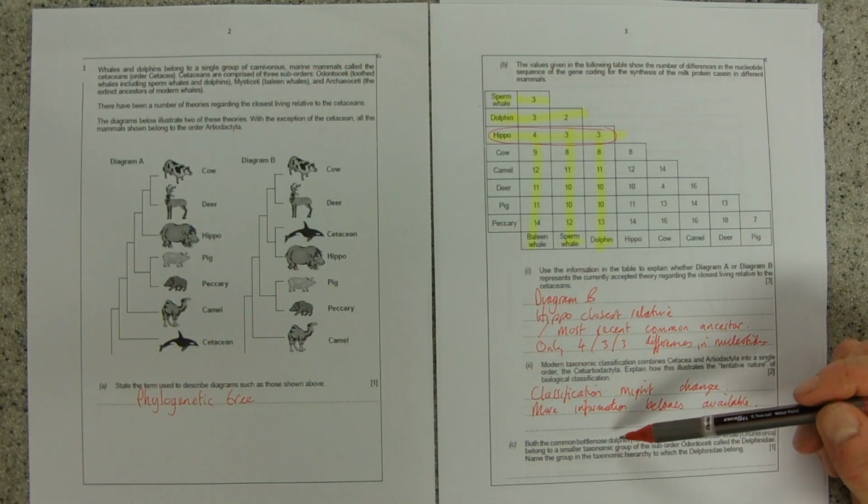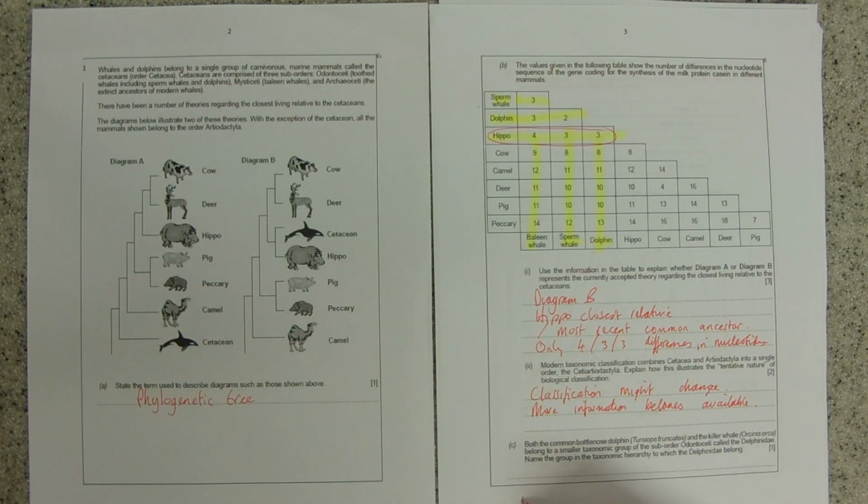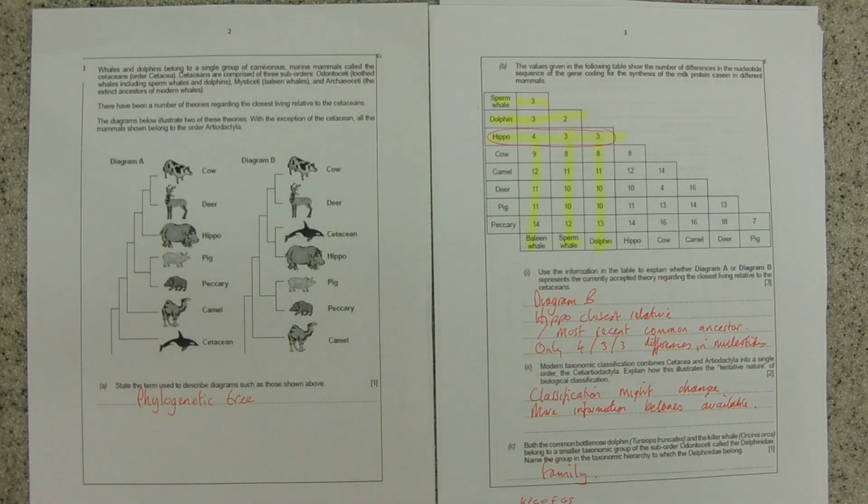Both the bottlenose dolphin and the killer whale belong to a smaller group than the suborder. So you just need to decide which group this is. So you've got your kingdom, phylum, class, order, family, genus, species. So suborder, well, that would be a slightly smaller order. What's the smaller one than that? Family. So it's just going, do you know your hierarchical order?